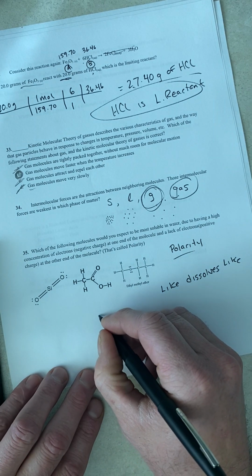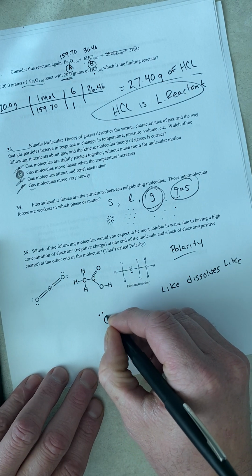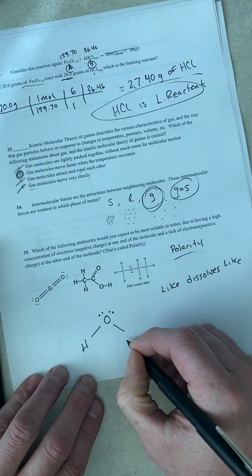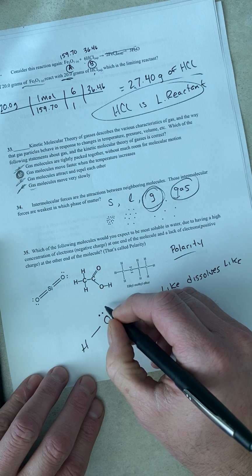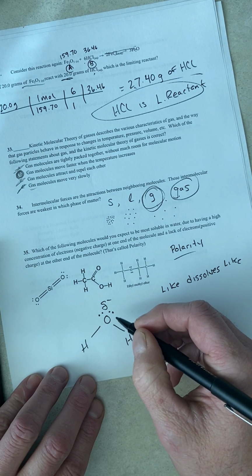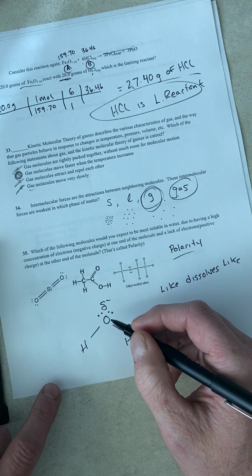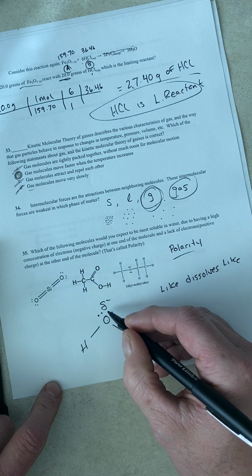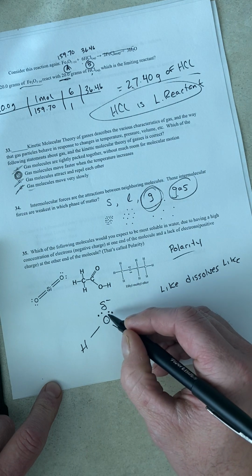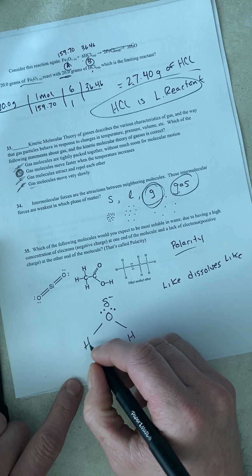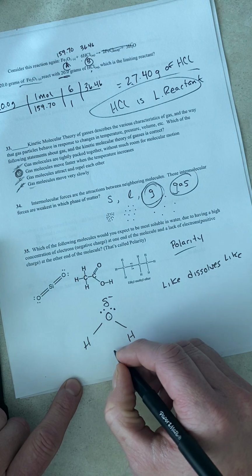So water, if you remember, is a molecule that looks like this. It is highly polar because we've got this really concentrated negative portion of the molecule up here due to the electronegativity of oxygen and these lone unbonded electrons that sit on top of oxygen. And that leaves the hydrogens both being very partially positive.